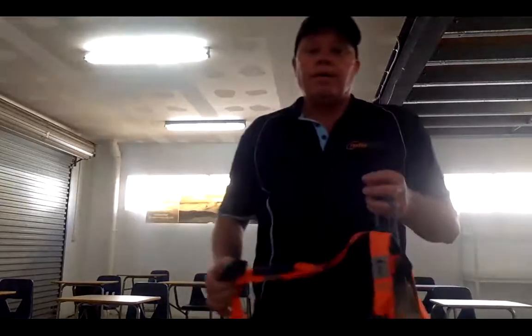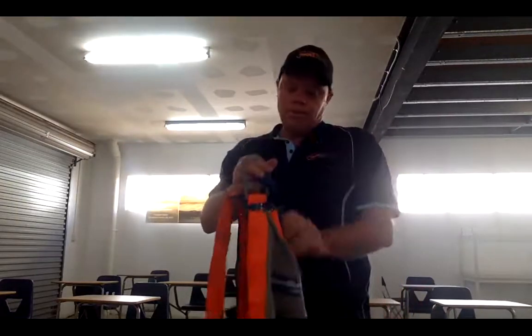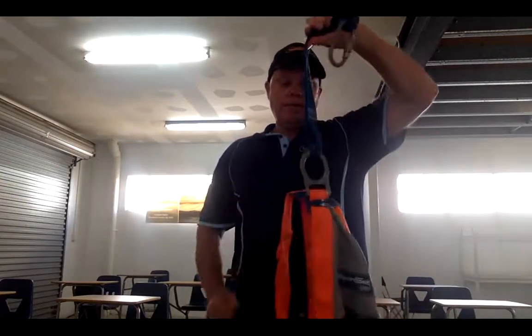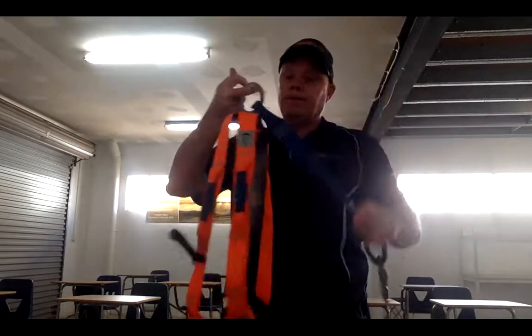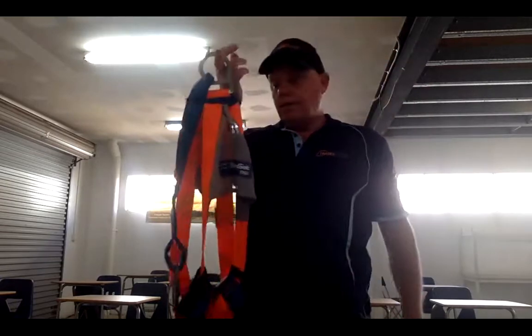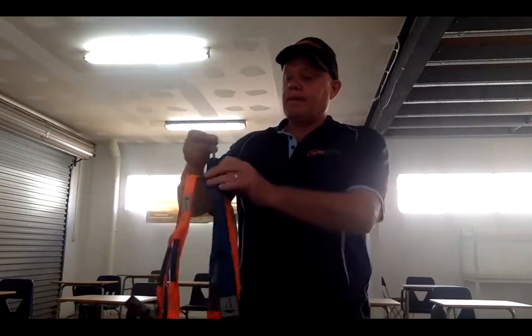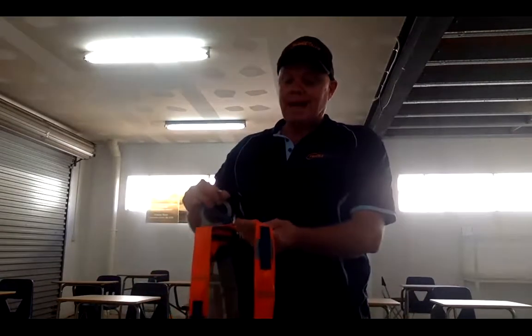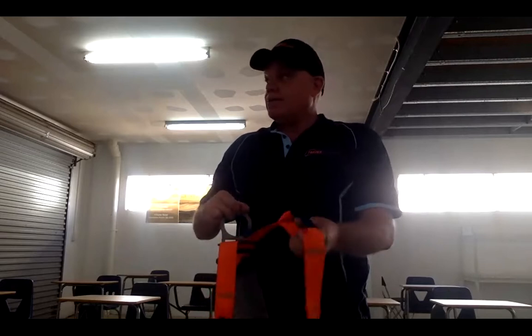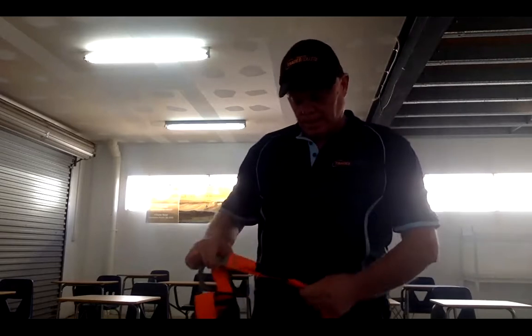The other things that we have to identify and look for on the harness, okay, it's best to always hold it in the correct position when you're inspecting it. So key factors are, okay, to see if the stitching is okay.